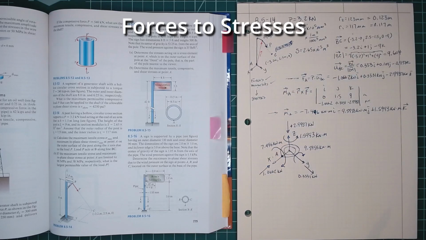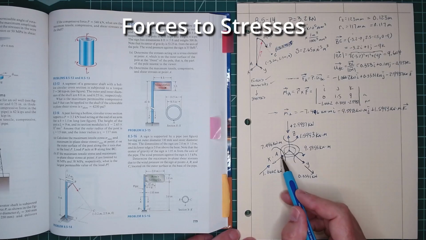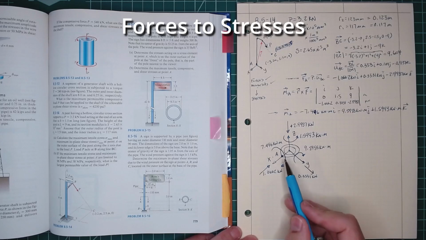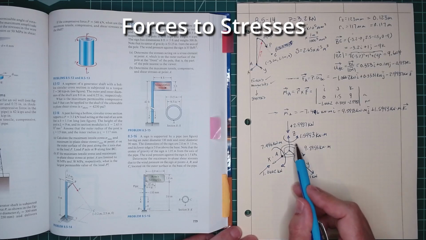So the thing that we want to do when we look at our stresses, there's a couple ways to approach this, and I'm going to do it one way. It's not necessarily the only way to do it, but it's one way that I'm going to try to explain where we're getting these stresses and where they are acting on this section here. So the thing that we need to recognize is that we are looking at point A. Point A is only one point on our entire cross section.